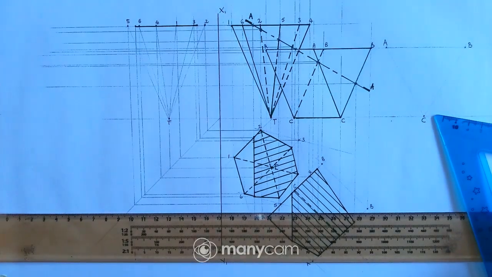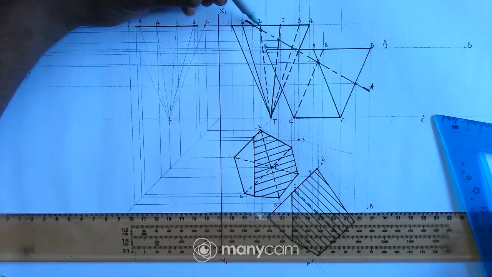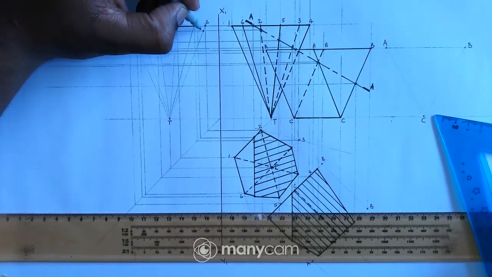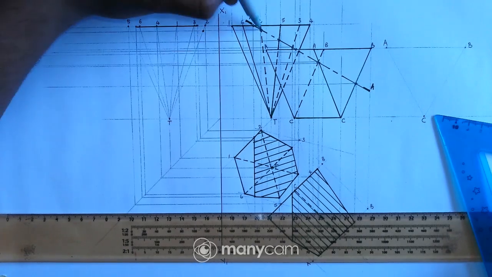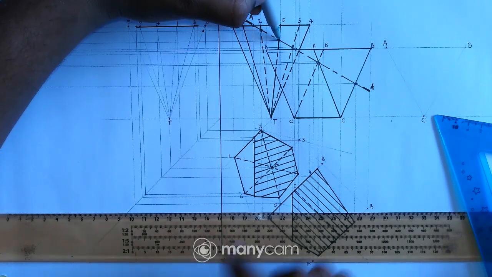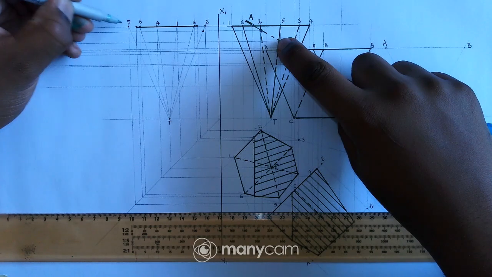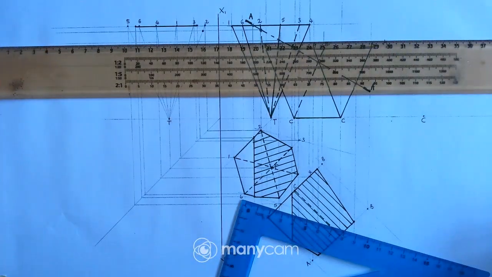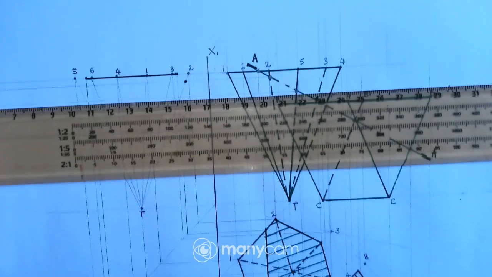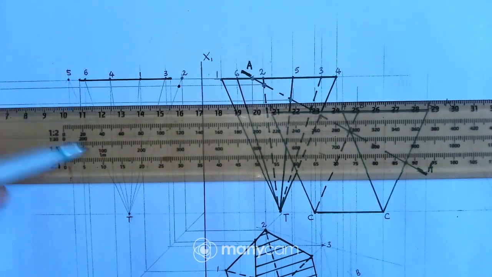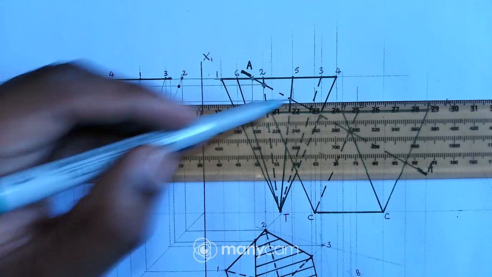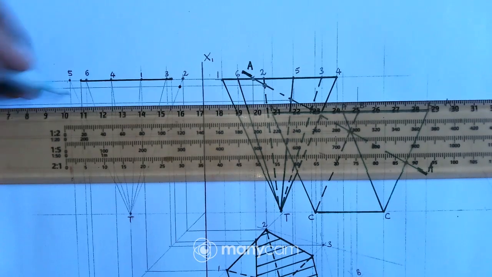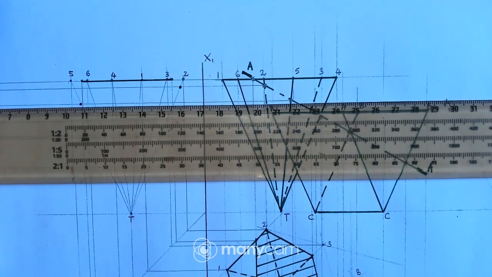Okay, then I move to this one. So this is line T2. So where is T2? T2 is there, so I have a point there, right? Okay, and then I have T5. T5 is there. Okay, that means I'll use, let me just zoom that section. Okay, so line T5 is there, and obviously this cutting plane is cutting line T5 right there, so I'll just mark a point there.